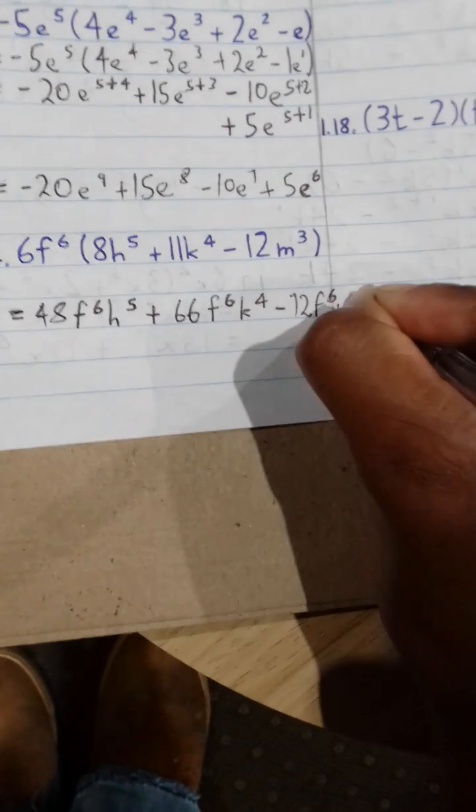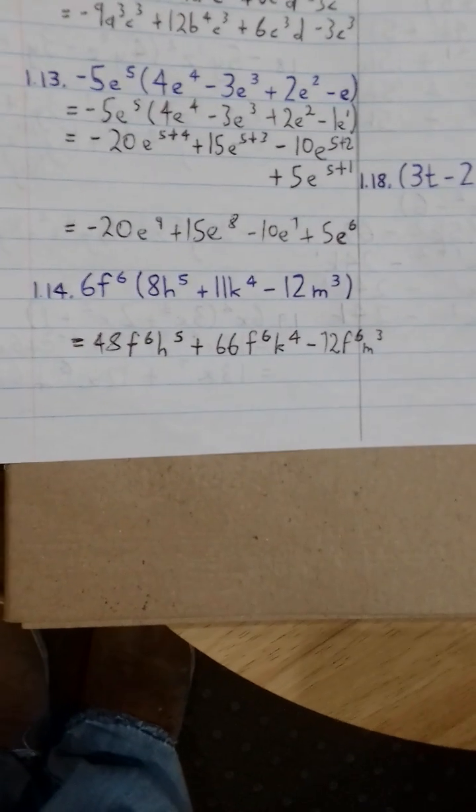f to the power of 6 times m to the power of 3 is f to the power of 6 m to the power of 3. That is the final answer. I hope that is clear and I hope that makes sense.